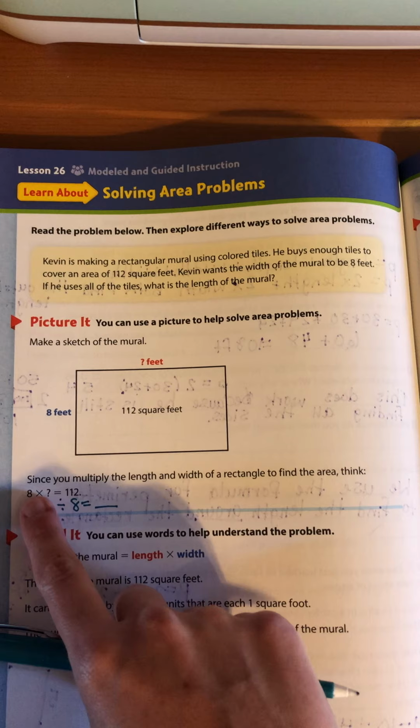It says, write an equation to represent the area of the mural. Okay, so we already saw that 8 times something gives me 112. How would we find that question mark? We can also write this as 112 divided by 8 will give me that number, right? That's just reversing multiplication.